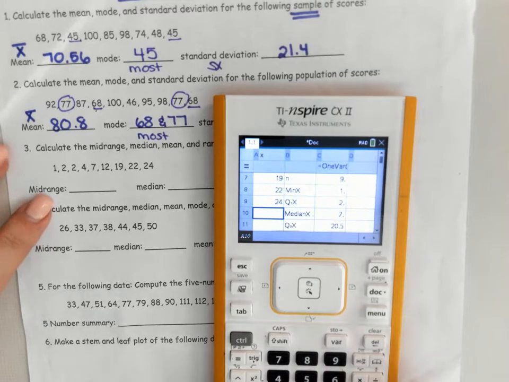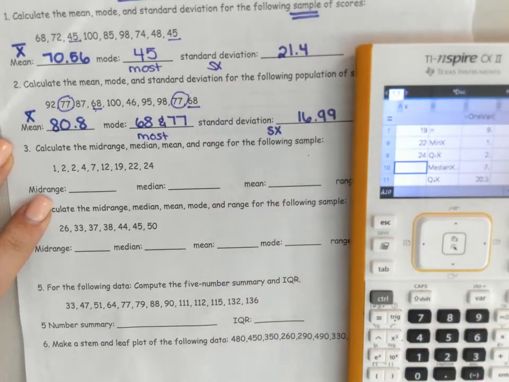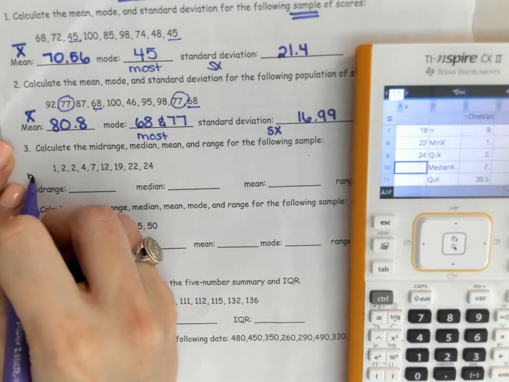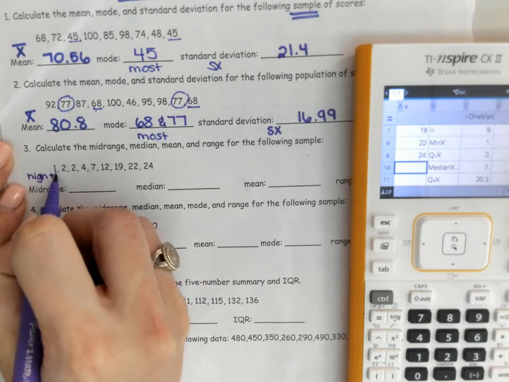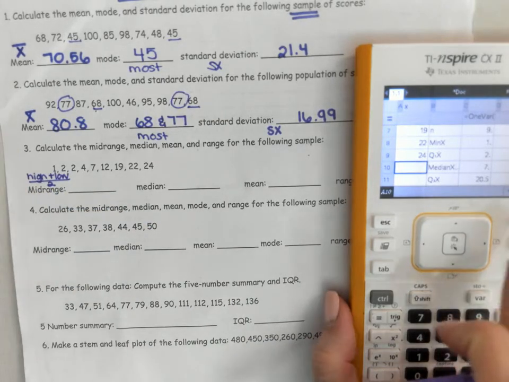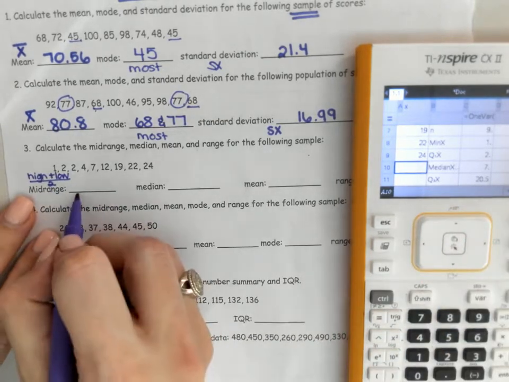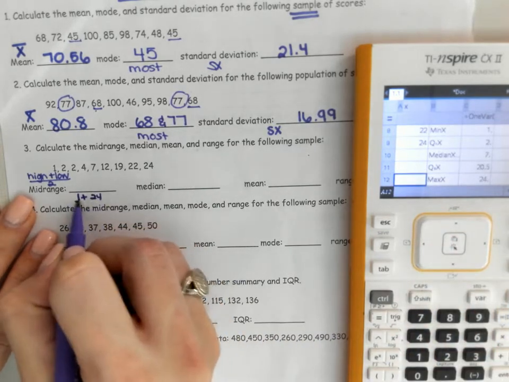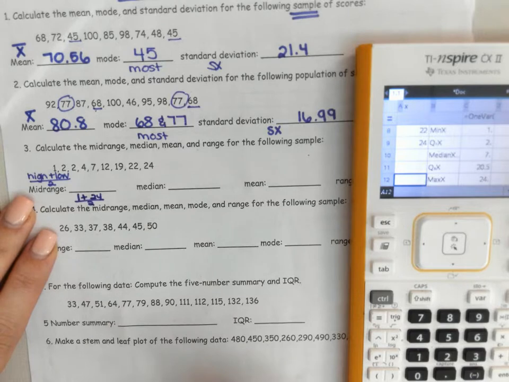So to find the mid-range, if you look at your definition paper, it'll tell you it's the high plus the low divided by 2. So my minimum is 1, my maximum is 24, and we divide it by 2.